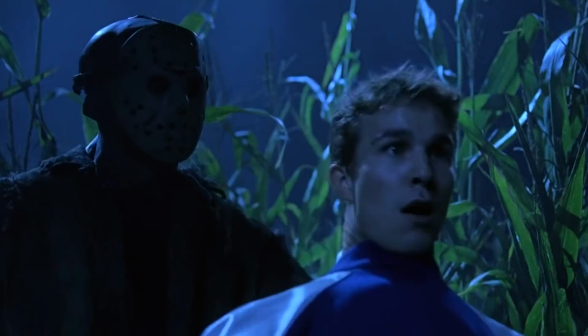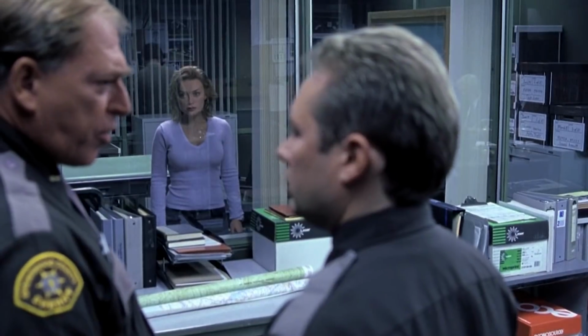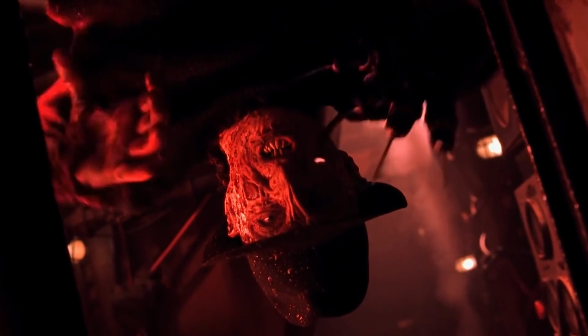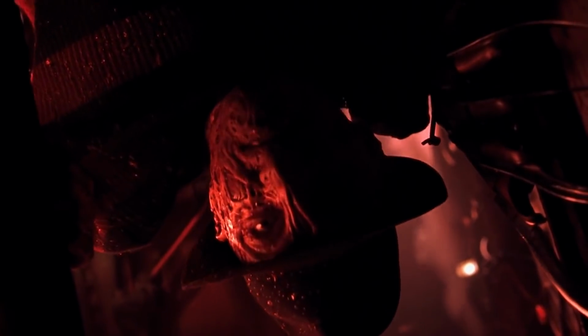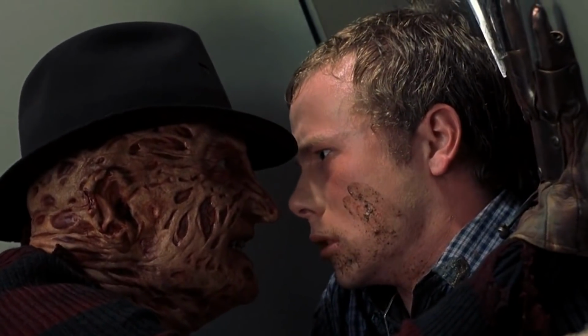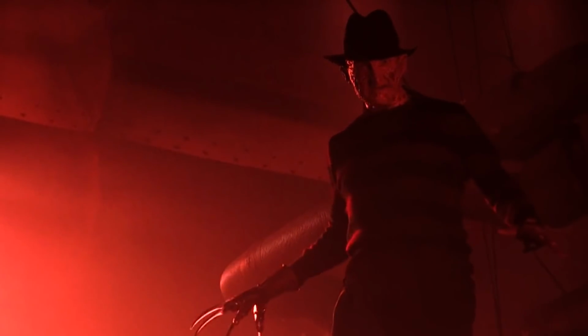Now that Jason was killing the people of Springwood, the police suspect Freddy behind the murders. As Jason continues to kill, Freddy realizes that there will be no victims left for him. Freddy possessed one of the Springwood residents who helped him electrocute Jason, as the two killers fought it off in the dream worlds that Freddy had complete control over.